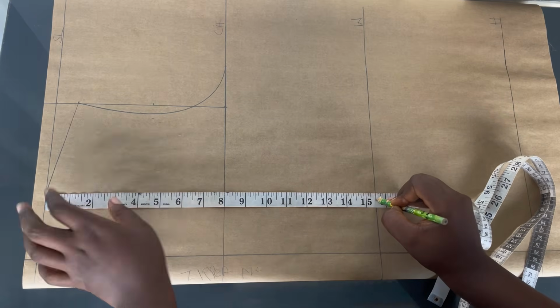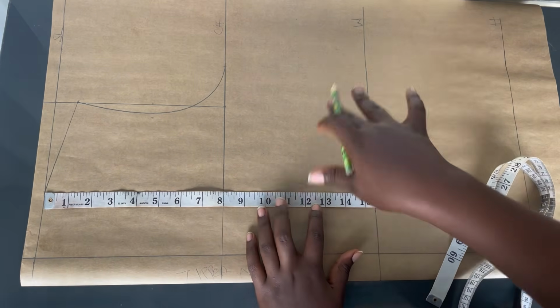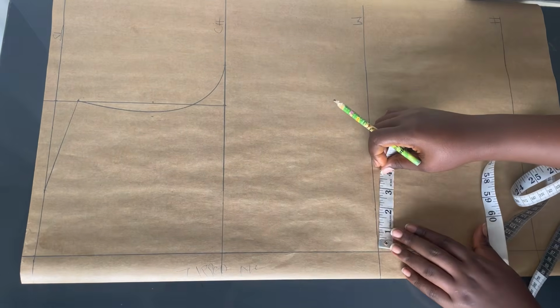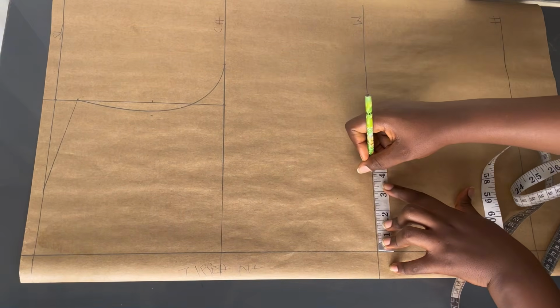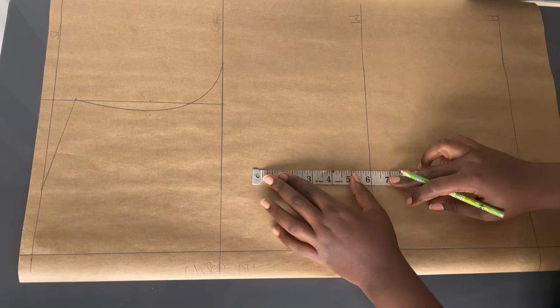Now, as you can also see, I've drawn out my armhole curve, I've drawn out my shoulder slant, which is really not necessary because we're not going to use it. You can tell from how we did the front part. So I have my neck width of 3 inches as well, same as the front.